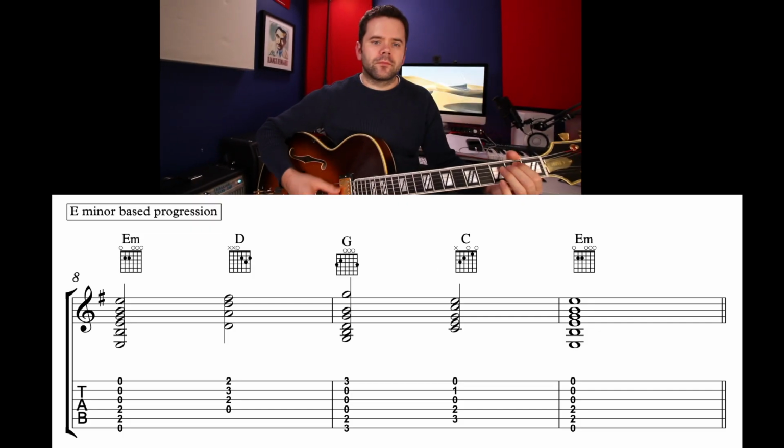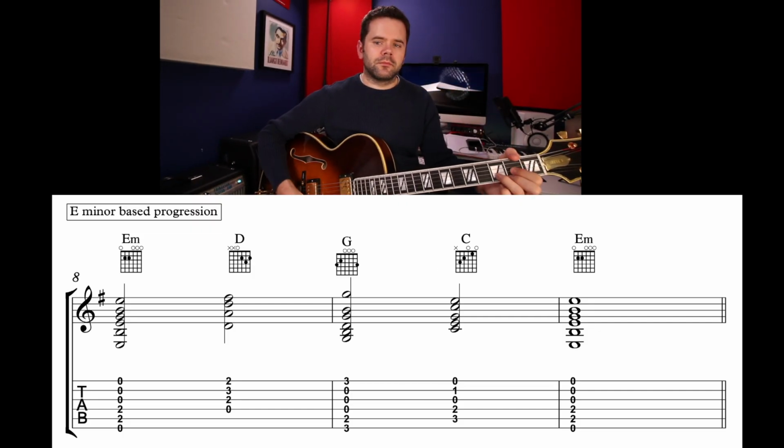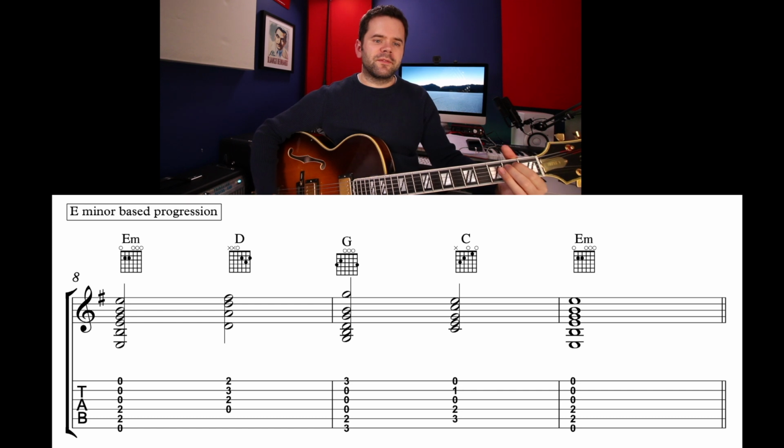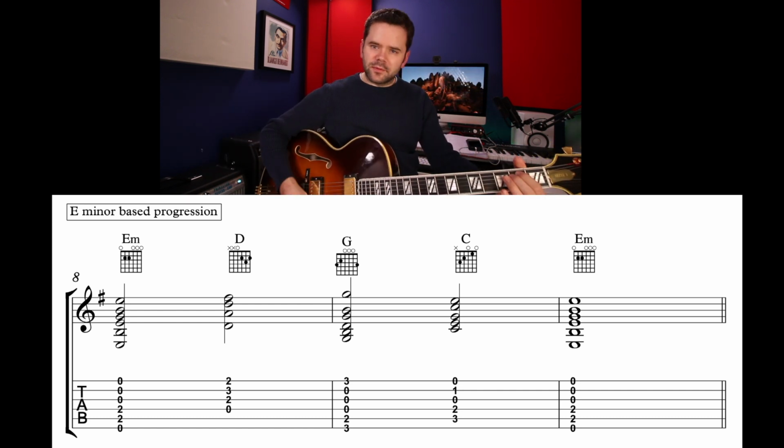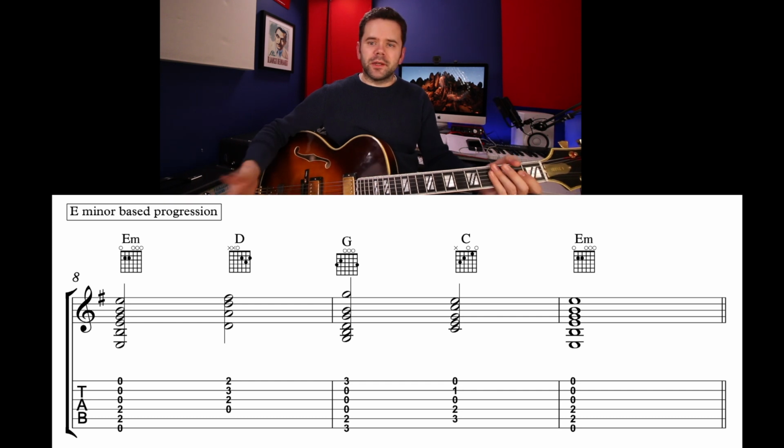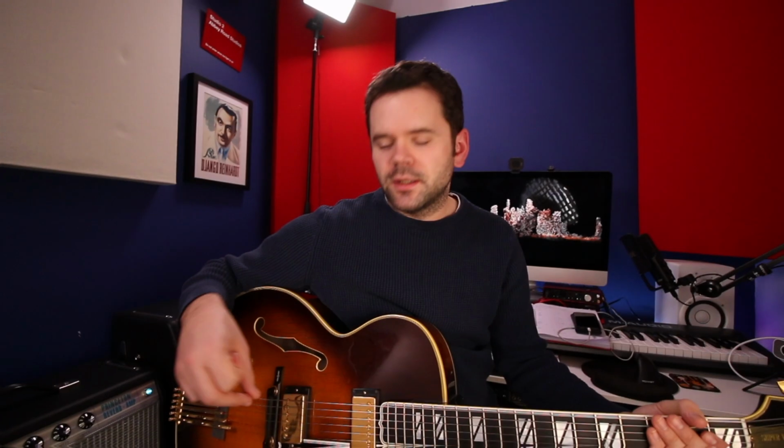Same chords, but I'm going to put E minor as the important chord. Very different feel, same chords. It's obviously that that's the important chord this time, E minor rather than G in the first one. It's all about feeling that first and last chord there as the home chord, the important chord to resolve to.